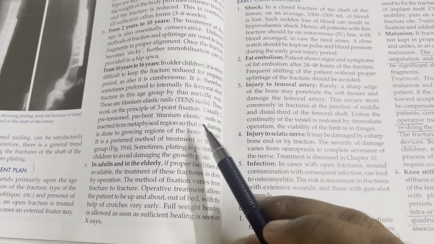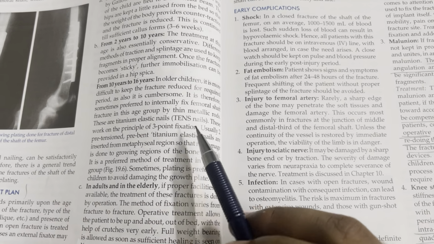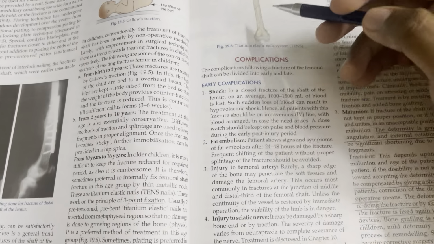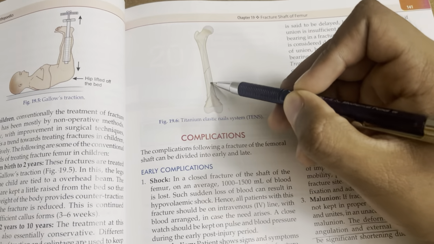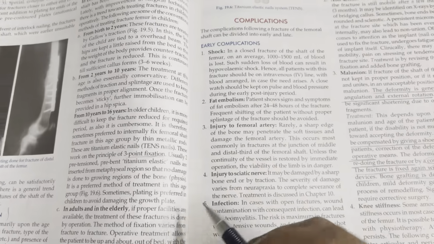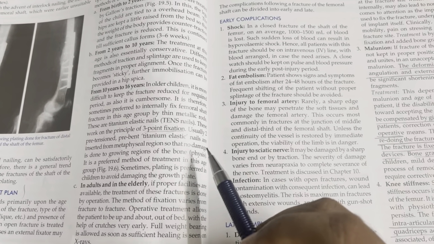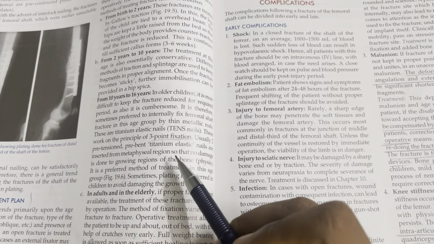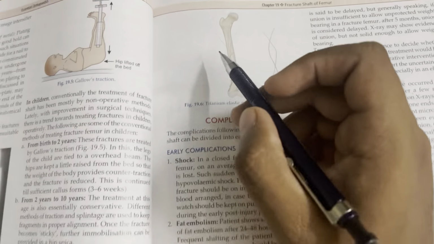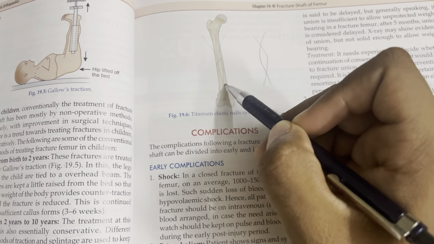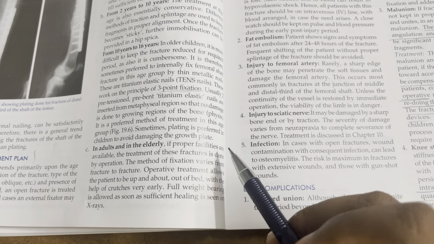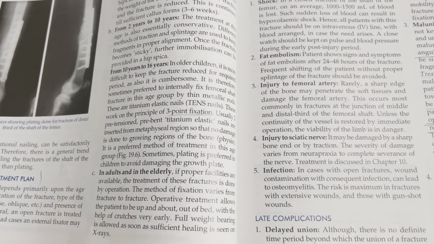Basically they work on the principle of 3-point fixation. So two pre-tensioned, pre-bent titanium elastic nails work on the 3-point fixation principle. They are inserted from the metaphyseal region so that no damage is done to the growth plate. From the metaphysis you insert it. Sometimes plating is preferred in children to avoid damaging the growth plate.